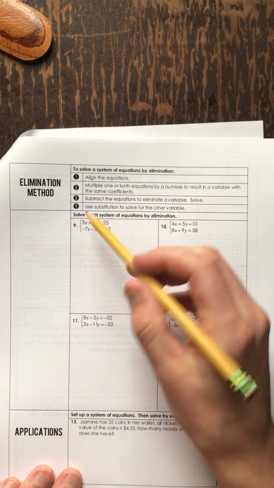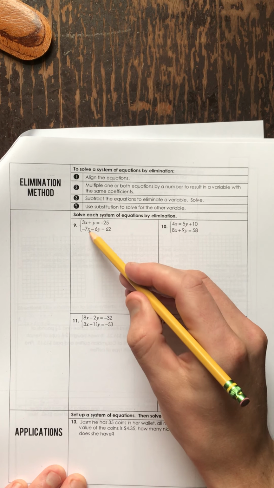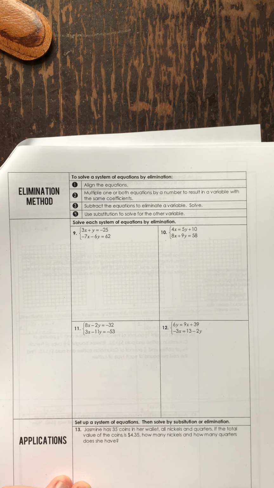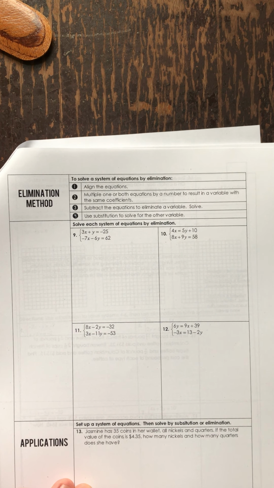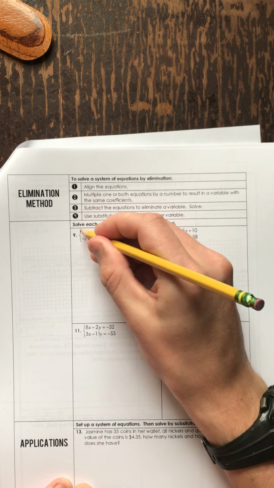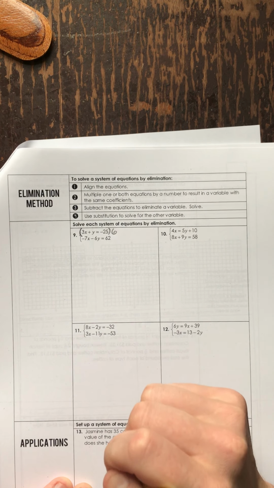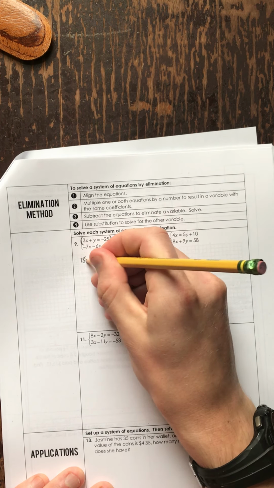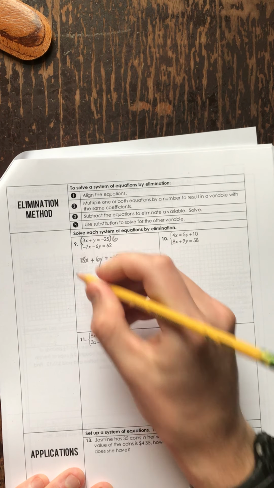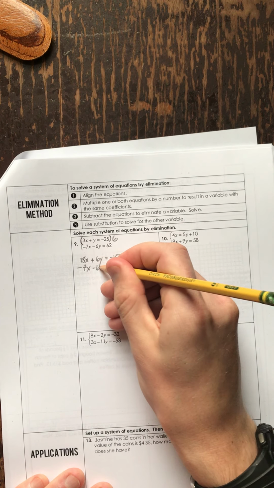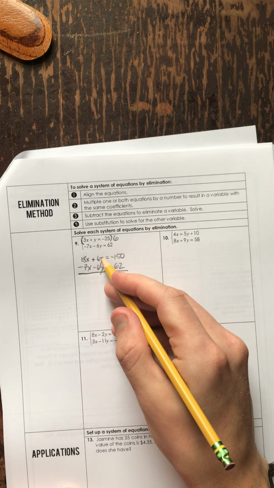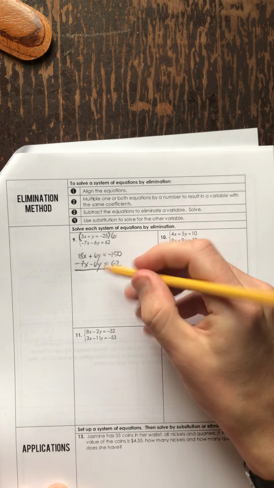So let's check out number 9 to start off. And you'll notice on number 9 we have all our variables aligned. The x's over the x's, y's over y's equals constants. But we don't have what we need in terms of our variables. So what I'm going to do is to get my y variables to be the same, I'm going to multiply this entire equation by 6. And what that'll make it look like now is 18x plus 6y equals negative 150. And now what you'll notice is we have 6y and negative 6y right on top of each other.